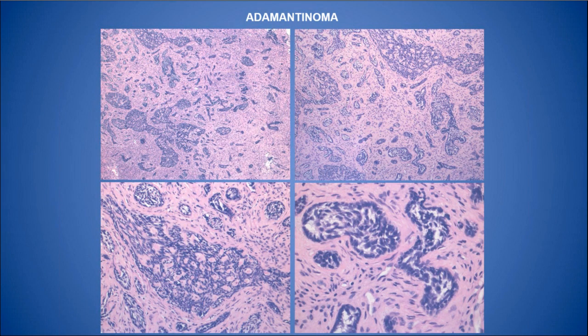Histologically, adamantinomas are biphasic tumors. We have epithelial clusters, nests, glands, and tubules embedded in a moderately cellular fibrous stroma. They may have areas of bone formation with irregular trabeculae of woven bone, similar to what you may see in an osteofibrous dysplasia. But clearly, you see that the epithelial differentiation is quite profuse.